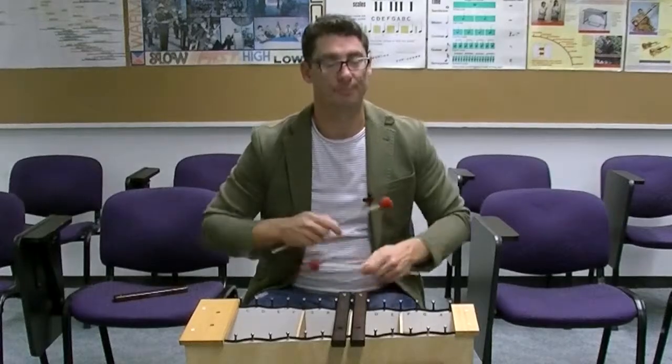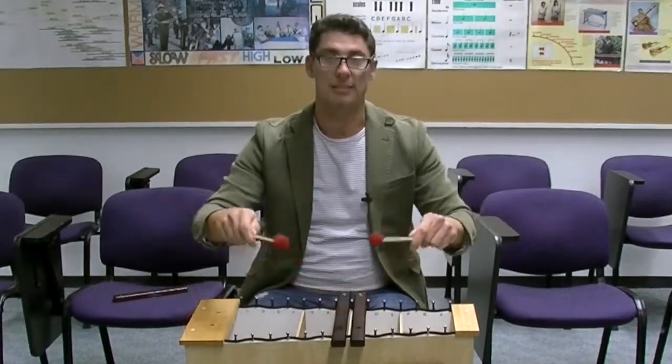Students can take turns improvising while the class sings the song. And to support their improvisation, we can have them just use the beat as their rhythmic material. Here's an example.